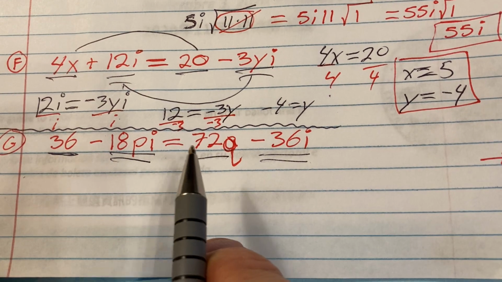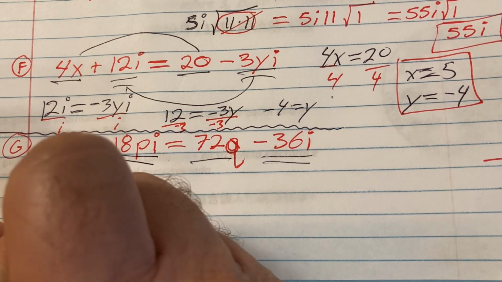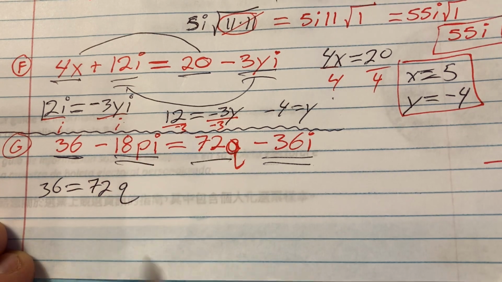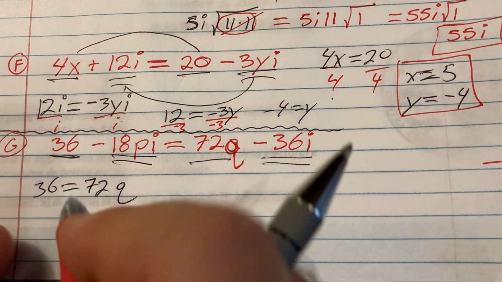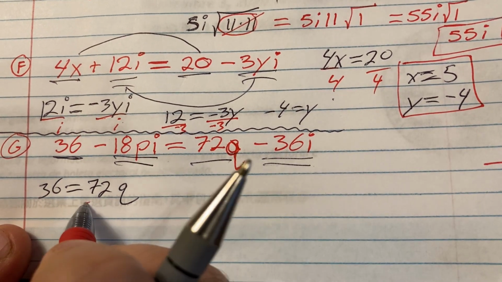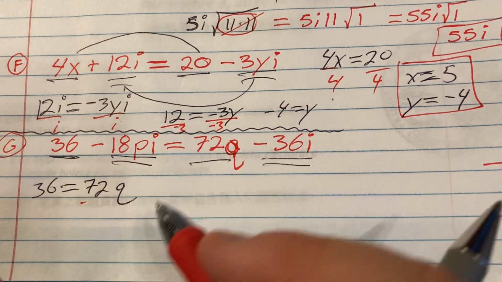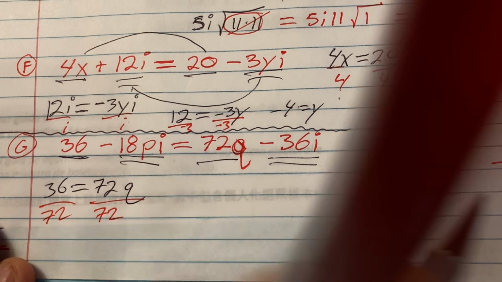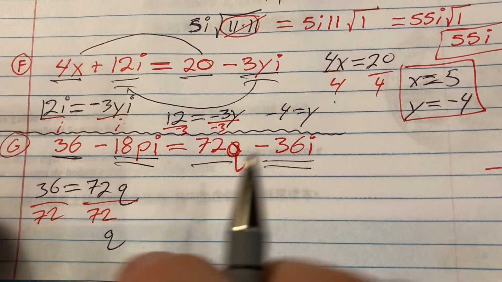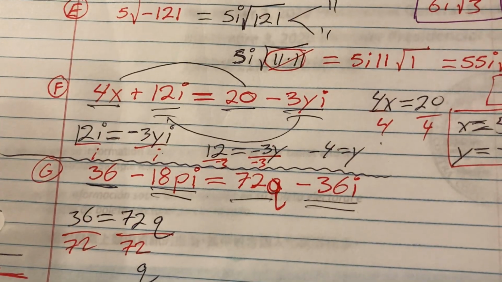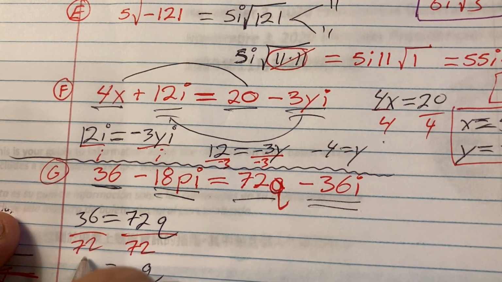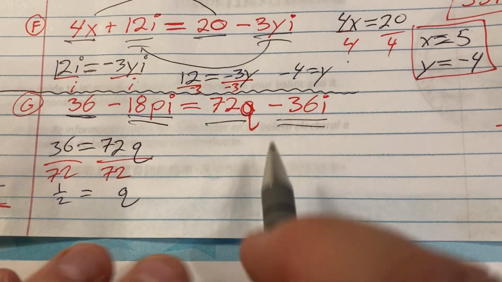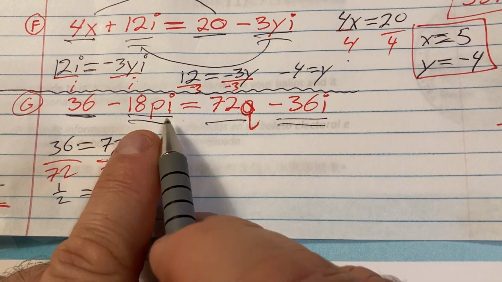So we take the real part, make it equal to the real part. 36 equals 72q. Here's your q. So 72 needs to go on the other side of the equation. Divide both sides by 72. And q is equal to 1/2. Q equals 1/2. Now we have to find the imaginary part.